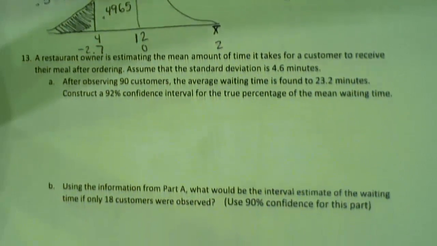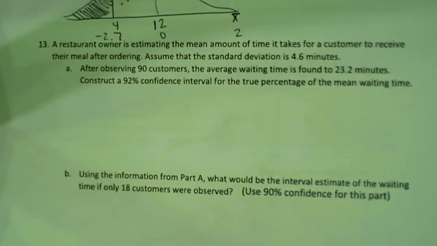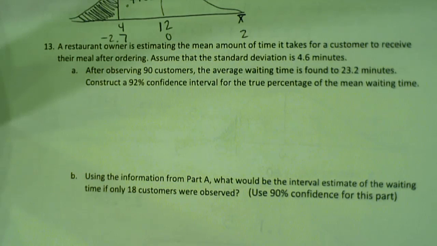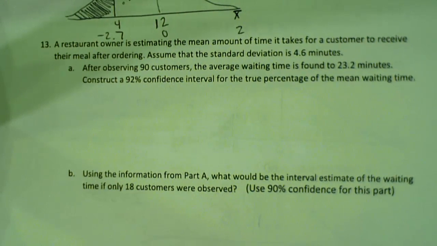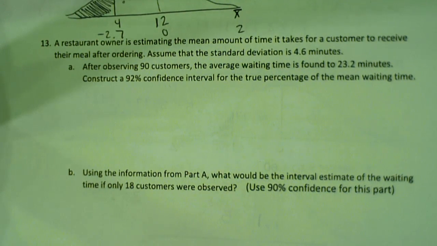Okay. So a restaurant owner is estimating the mean amount of time it takes for a customer to receive their meal after ordering. Assume the standard deviation is 4.6 minutes. After observing 90 customers, the average waiting time is found to be 23.2 minutes. Construct a 92% confidence interval for the true mean waiting time.